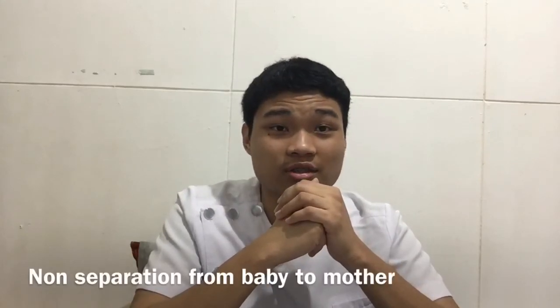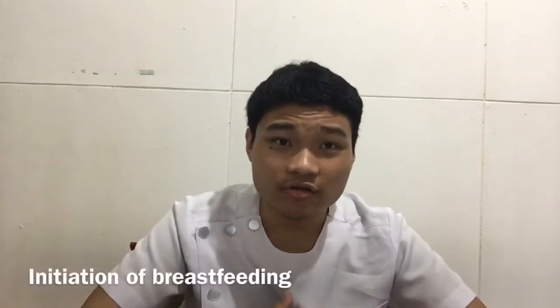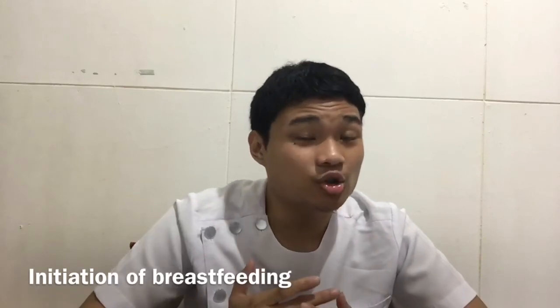Next is non-separation of the baby from the mother. The purpose of this, apart from the fact that it's a mother bonding technique, is that it can also help in the initiation of breastfeeding, wherein the baby can find its way to the breast, or we can assist. And the moment the baby gets the first breast milk, it's technically the first natural immunization for the baby, since milk contains nutrients that are healthy for the baby, which can fight against infections and help the baby grow.